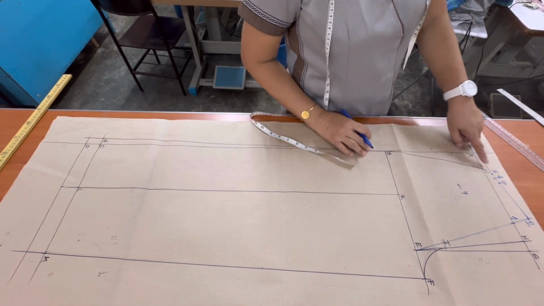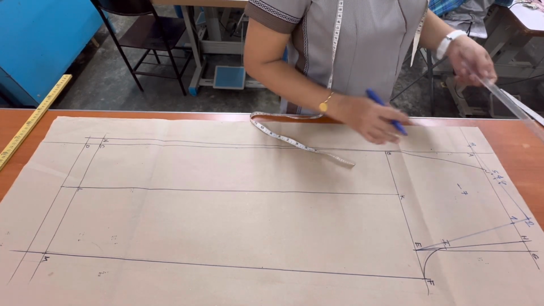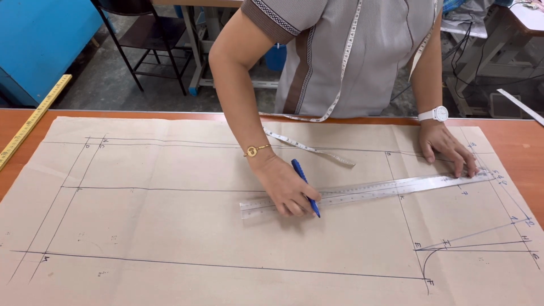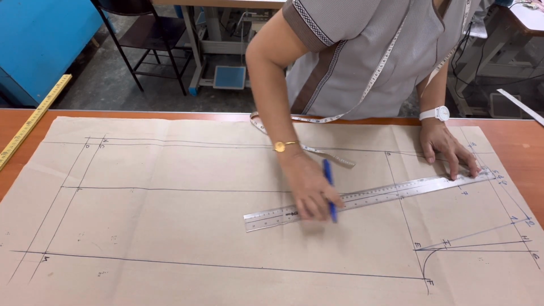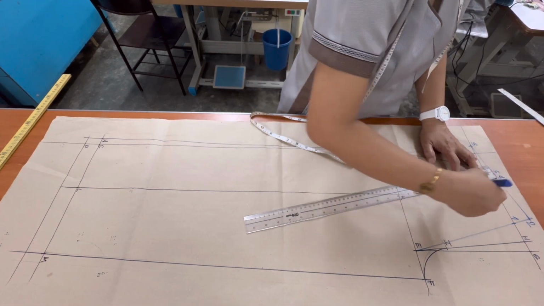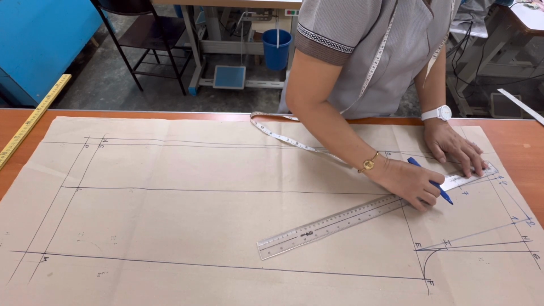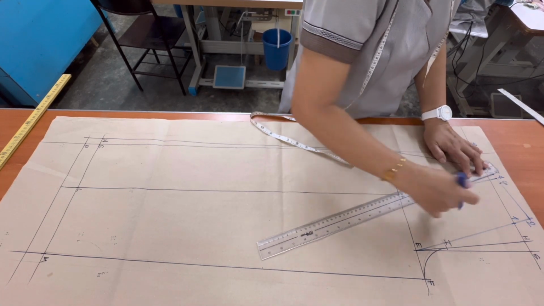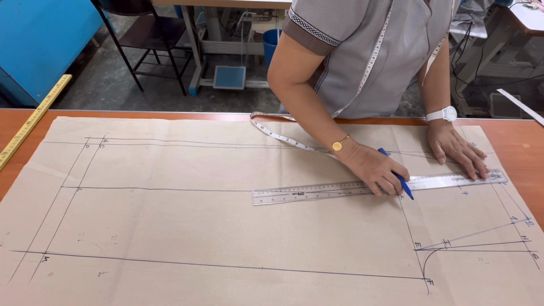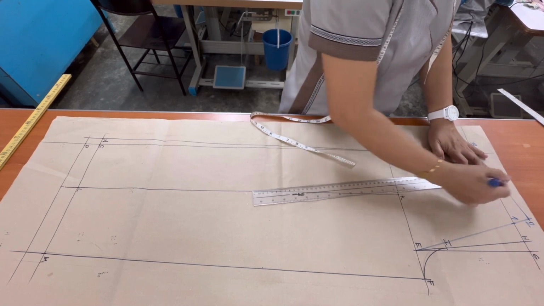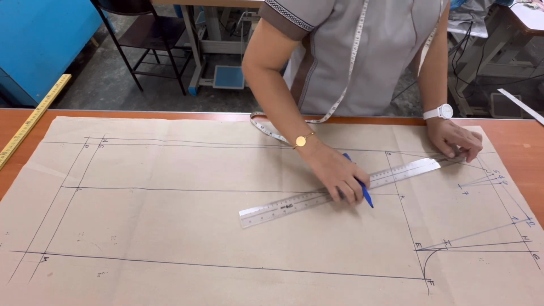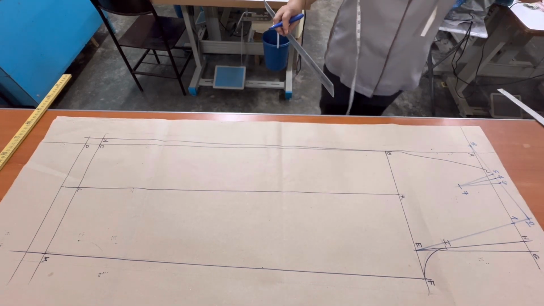Connect point 4 to point 7. Then connect 5 to point 7 to form a dart. Also connect 6 to 7. So this is our back dart.